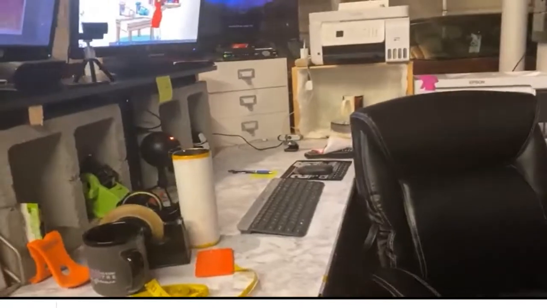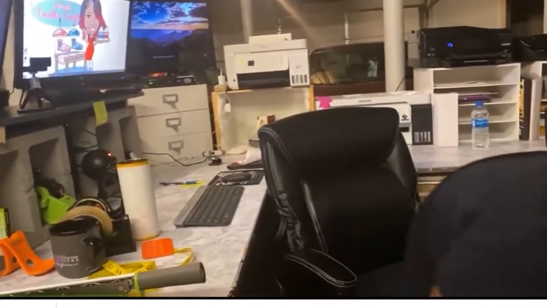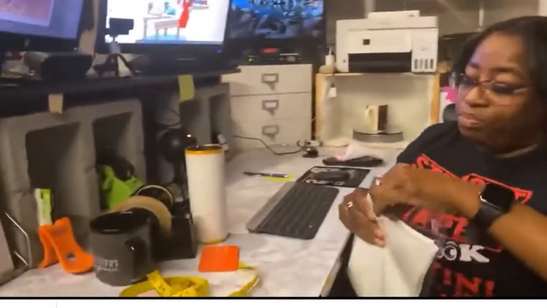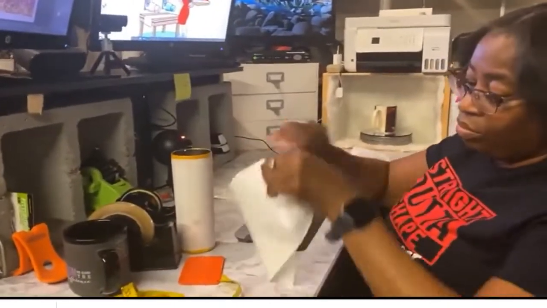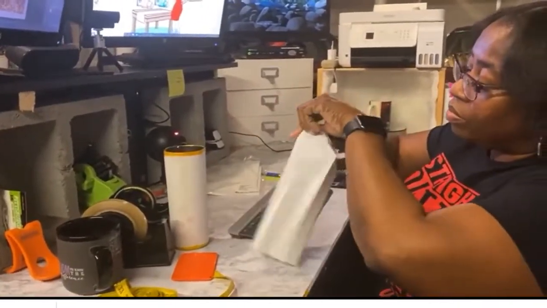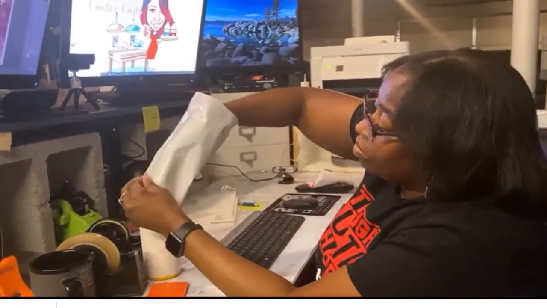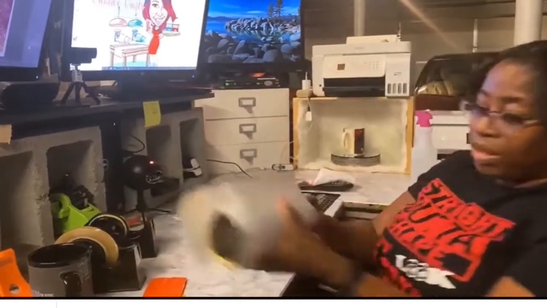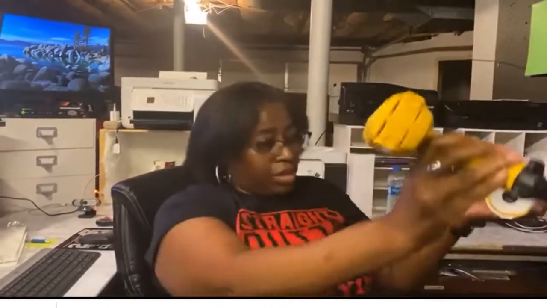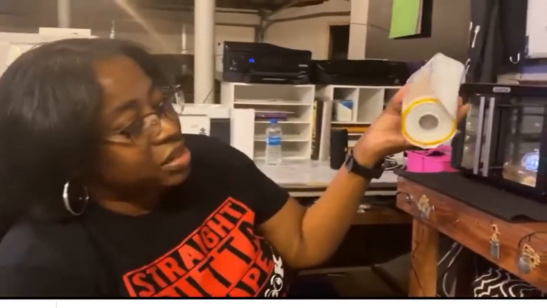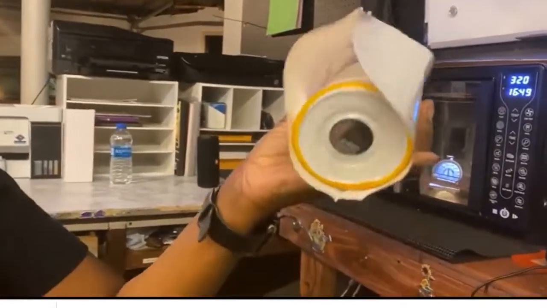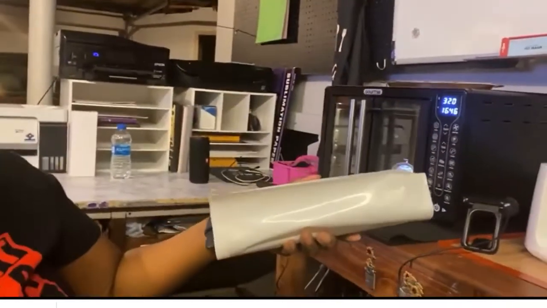Now we're going to shrink wrap it. So I got my shrink wrap and got my heat gun. When I'm shrink wrapping, I like to let it sit at the bottom, and I shrink wrap from the top.